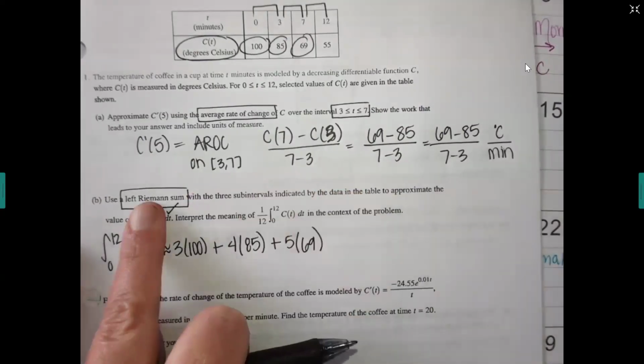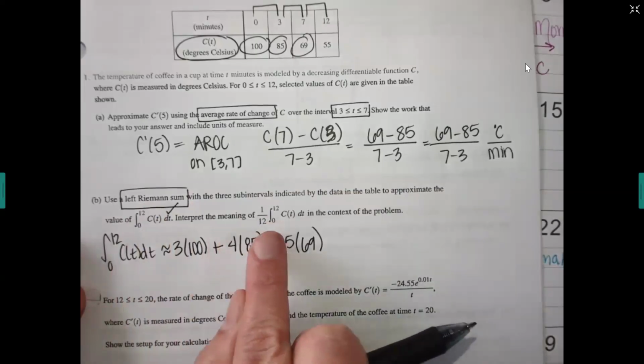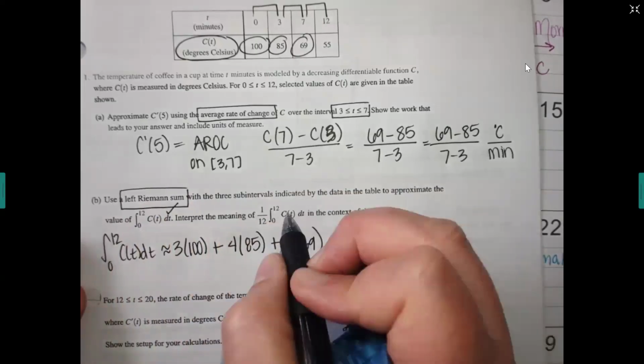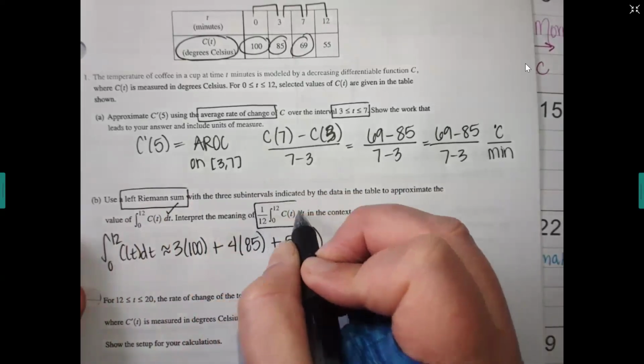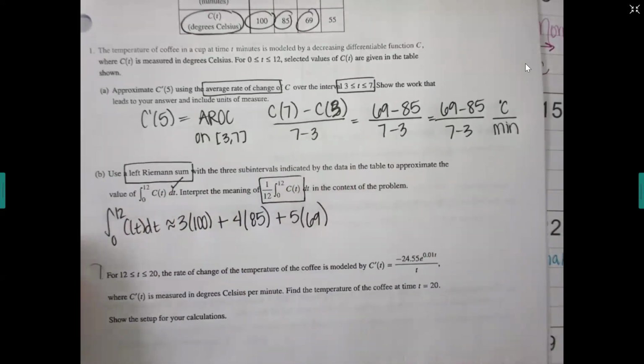Okay, then it says, so let's put a little check here. We used the left Riemann sum to approximate this. Now it says to interpret the meaning of that with a 1 over 12 in front of it. Okay, that is the formula for what? Average value, very good. Average rate of change is this one.